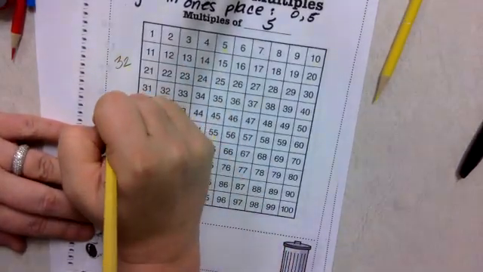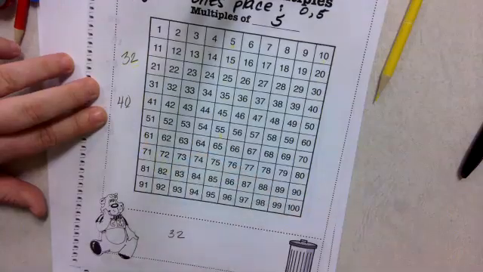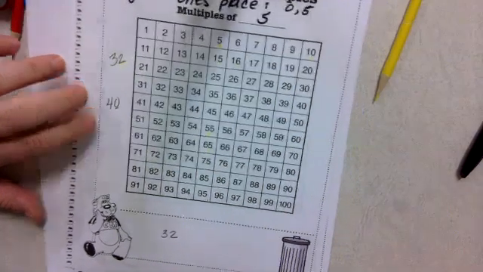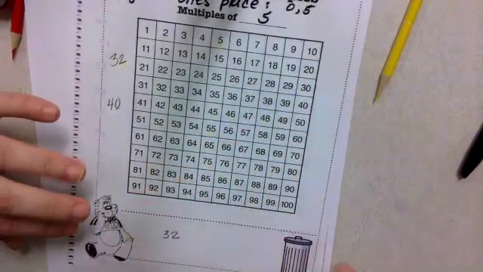If they roll a 40, is that a multiple of 5? Yes. Why? It has a 0 in the ones place. So that's it for today. Keep rolling and coloring and placing numbers as long as they have time.